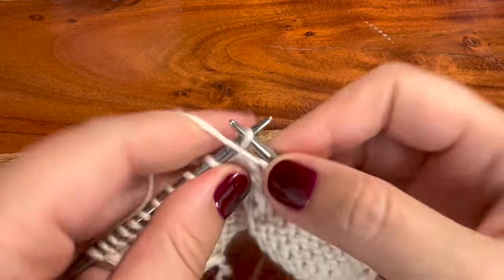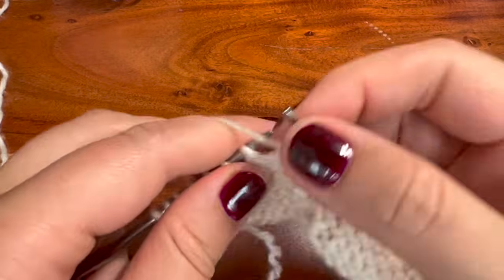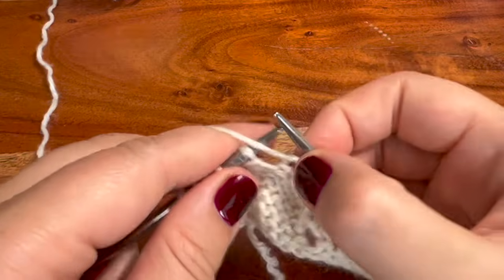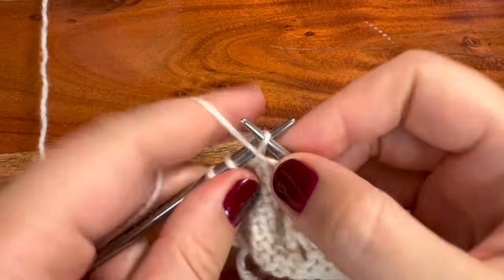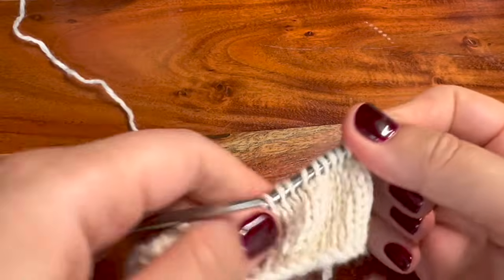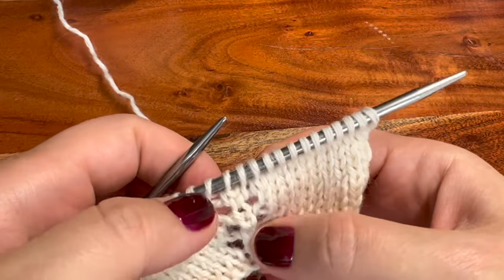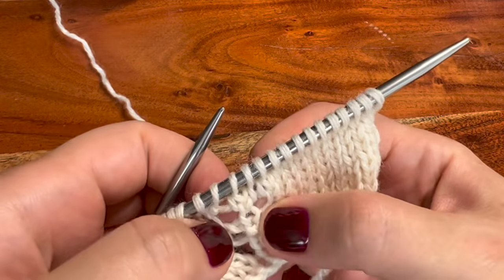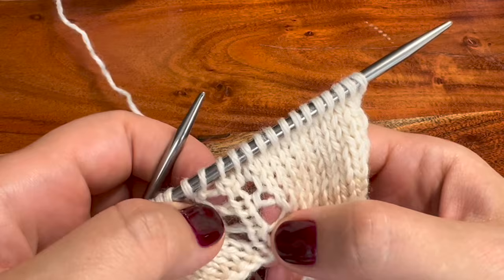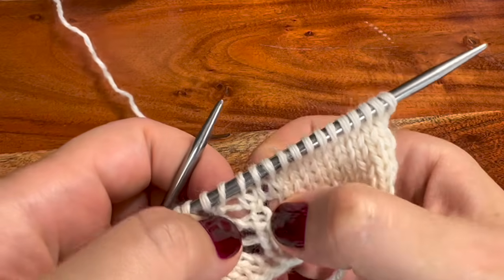I just purl those through the front loop as I purl the rest of the stitches. Let's see what we have here. 2 nice symmetric holes. Of course, they are smaller than the holes that were made from a yarn over.